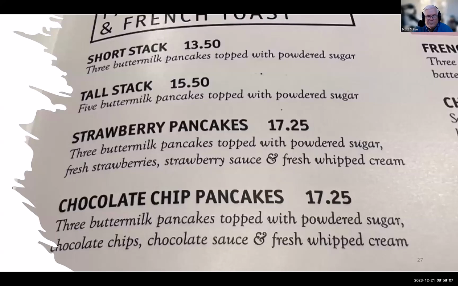I found pairs on the breakfast menu in the Hollywood Cafe at Planet Hollywood while attending the Appraisal Summit. The short stack includes 3 pancakes for $13.50. The tall stack includes 5 pancakes for $15.50. So, what is the pancake adjustment? The change of 2 pancakes results in a change of $2 market value. The pancake adjustment is $1 for a single pancake. The strawberry adjustment is $3.75, same as chocolate chips.